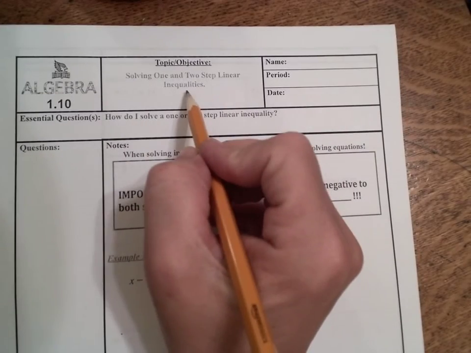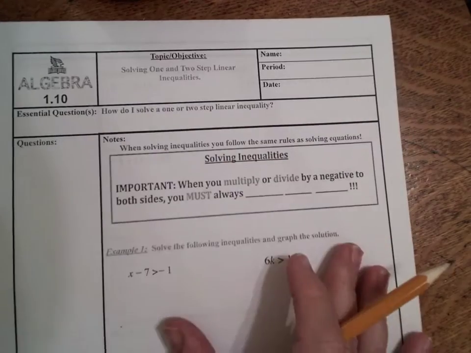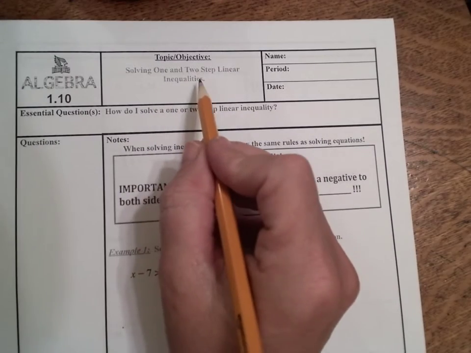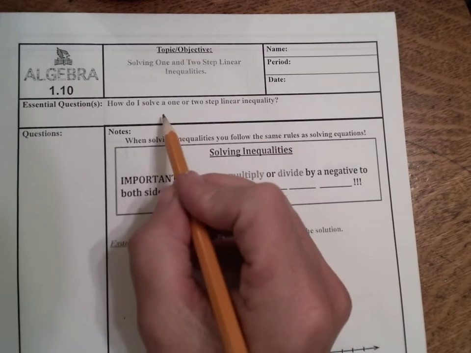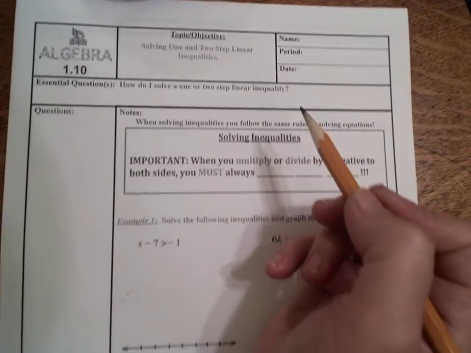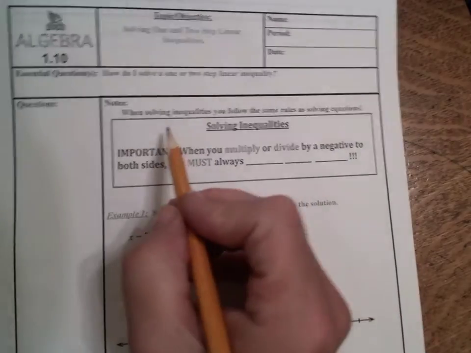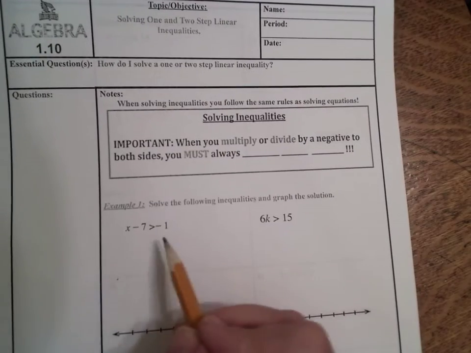1 and 2-step linear inequalities. And inequality, remember, means it's not equal. So how do I solve 1 and 2-step linear inequalities? Well, solving inequalities, we're going to do a few things. We're going to solve and then graph.